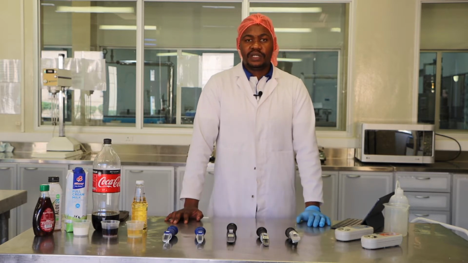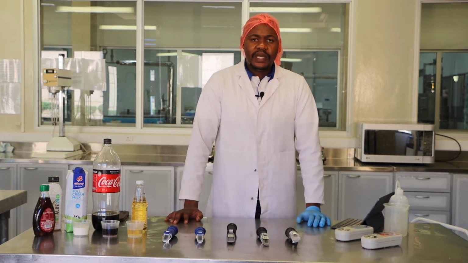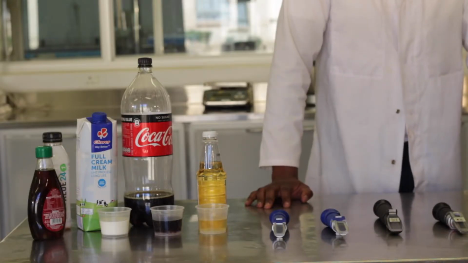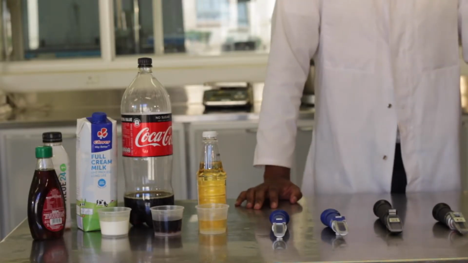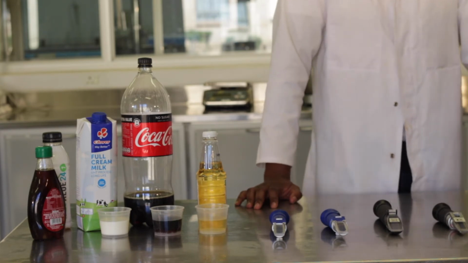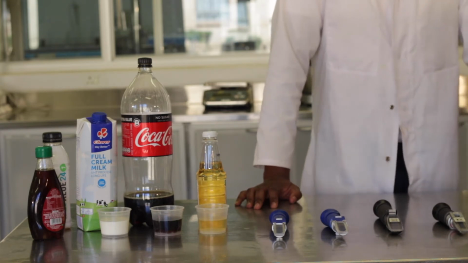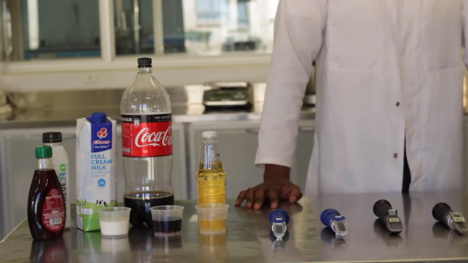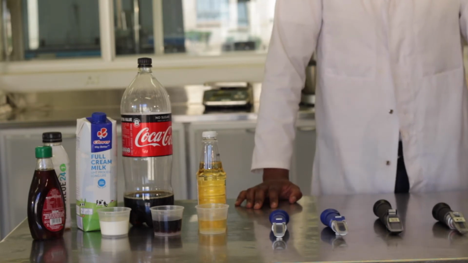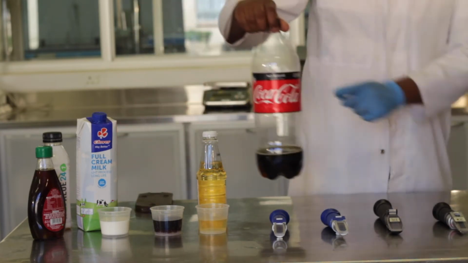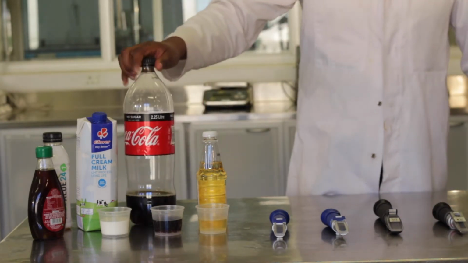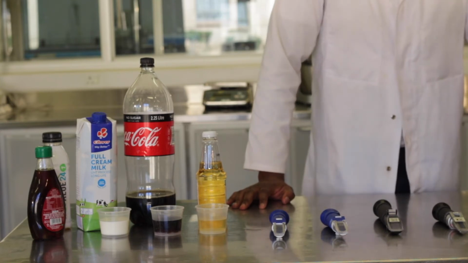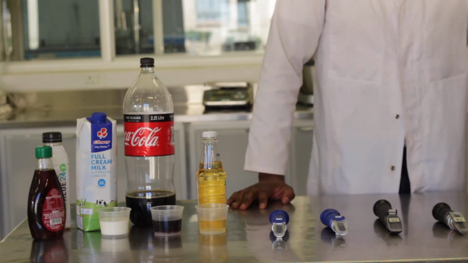So now the question is, why would we need to measure the sugar concentrations of a product? Some of you may know that Coca-Cola and some other beverage manufacturers have decided to change their product formulations and use what we call a no sugar product. So the product would say, for example here, no sugar. They are saying to us there is no sugar, but when you taste the product you can still taste some sweetness.